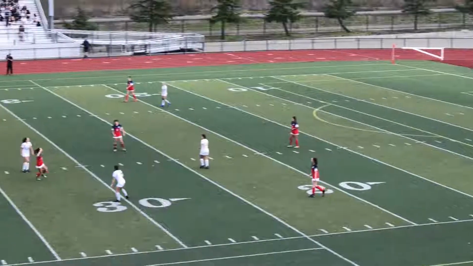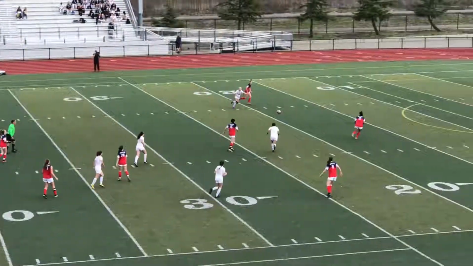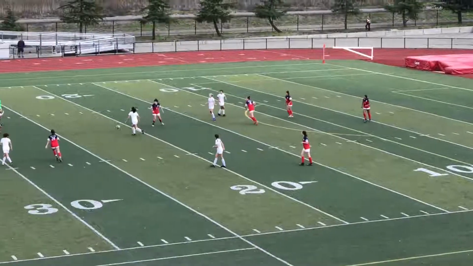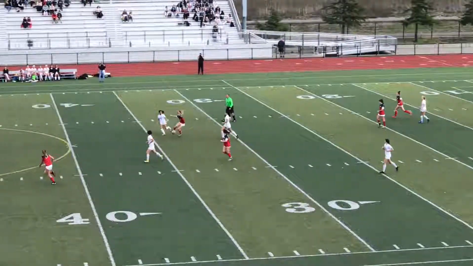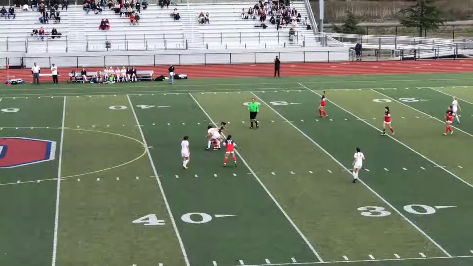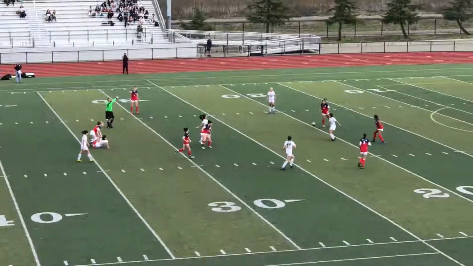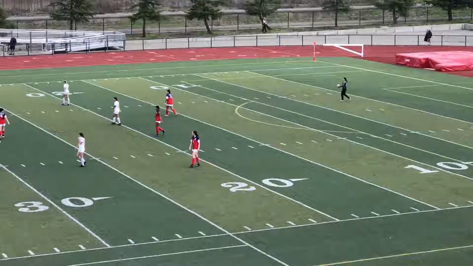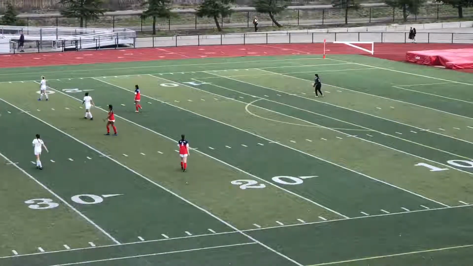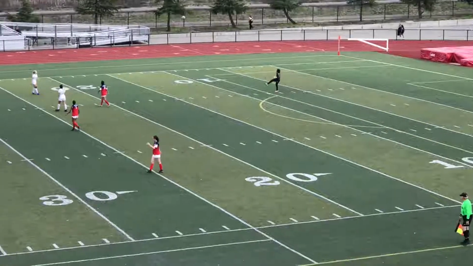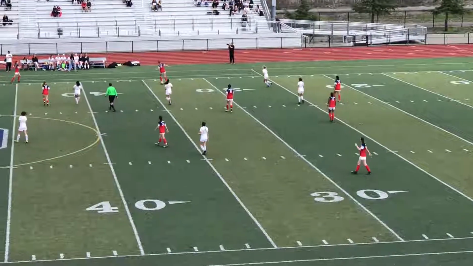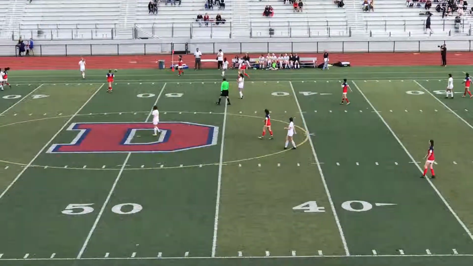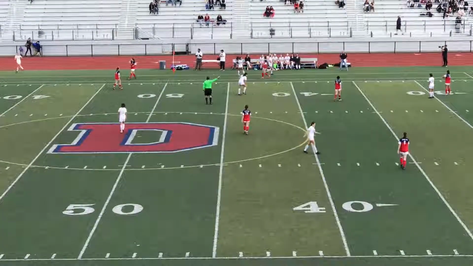Goal kick for Dublin High. That's sent up, headed by Windsor. Good goal kick. Just Windsor on the end of it. Dublin High in the midfield. And that goes all the way through, right to the goalkeeper. Punted to the outside. Controlled by Dublin. Working up the far sideline, that goes out. Windsor throw in.